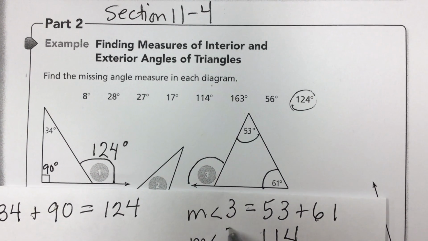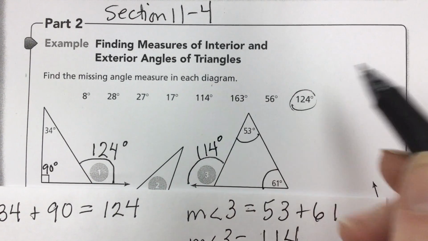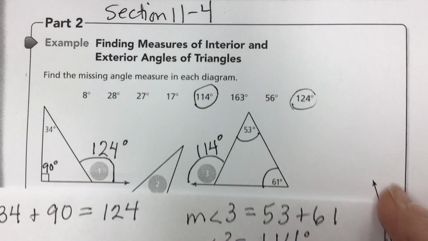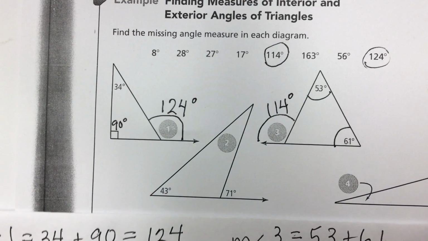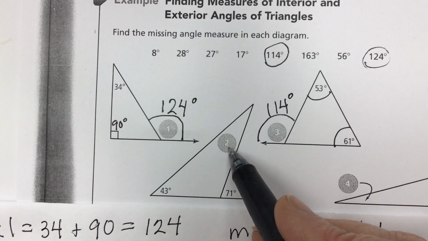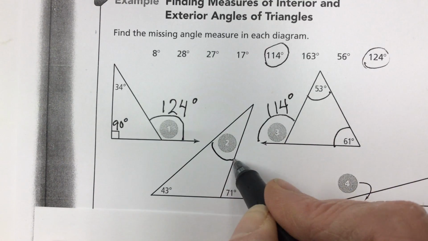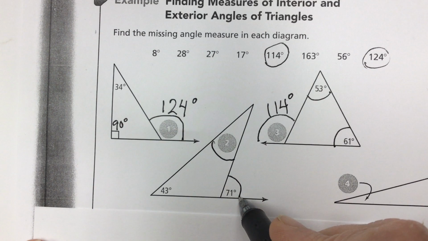So the measure of angle 3 equals 114 degrees. There's the answer to that one, 114 degrees. Next, let's find angle 2. Okay, this time I'm looking for the remote interior angle. I have the exterior angle.